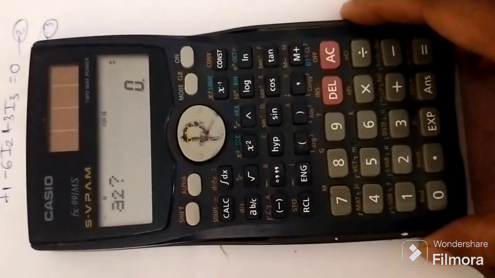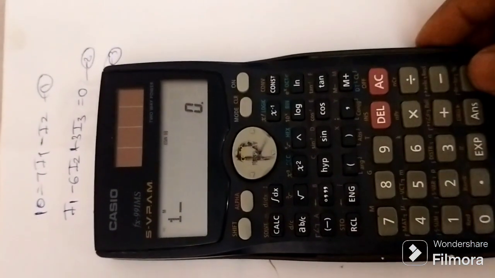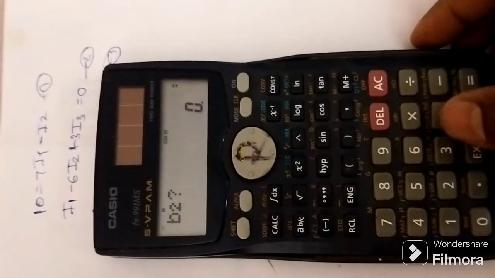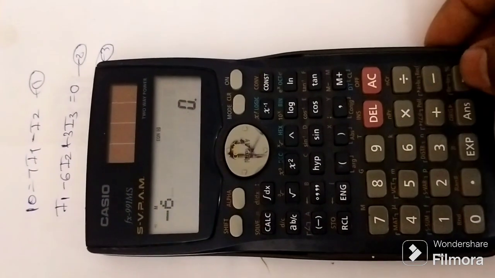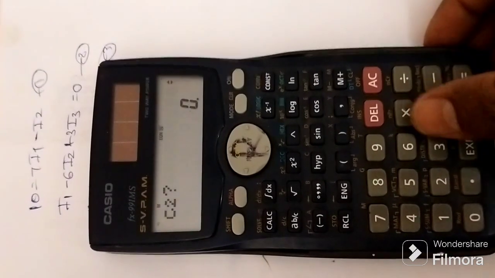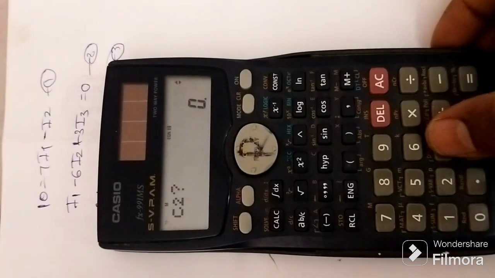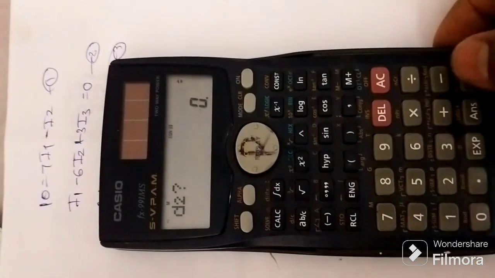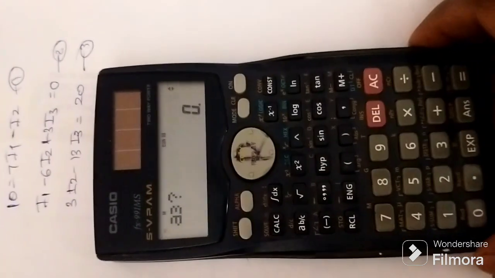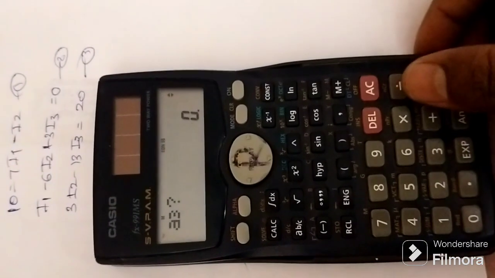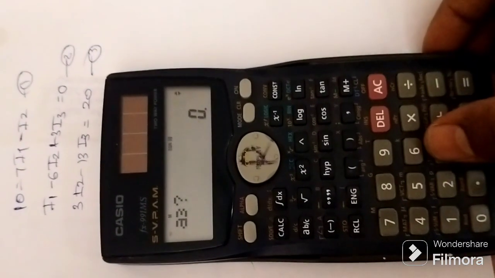A2 means the coefficient of I1 in equation number 2, which is 1. B2, the coefficient of I2 in equation number 2, is minus 6. C2 means the coefficient of I3 in equation number 2, so it is 3. D2 equals obviously 0. A3 means we need to collect the coefficients of equation number 3.